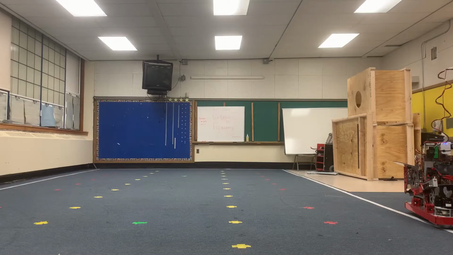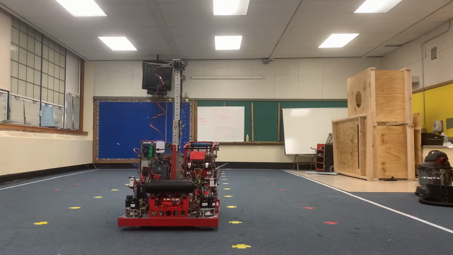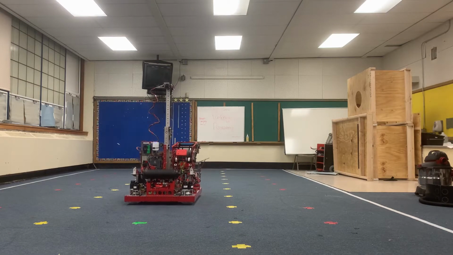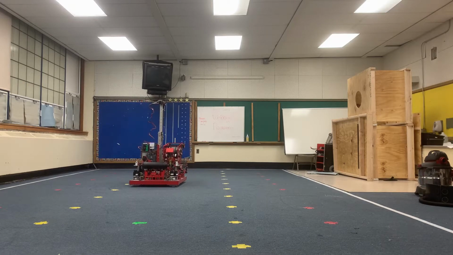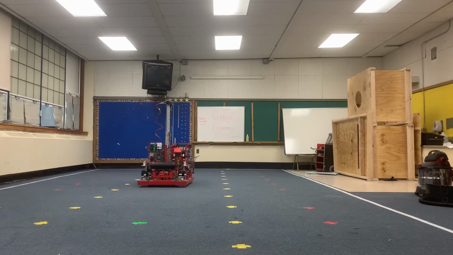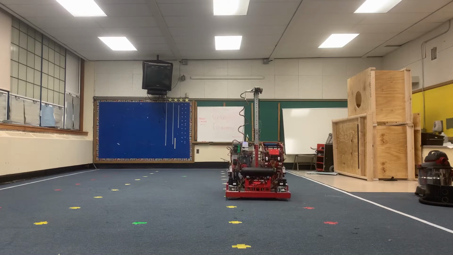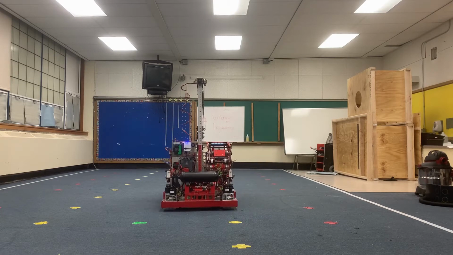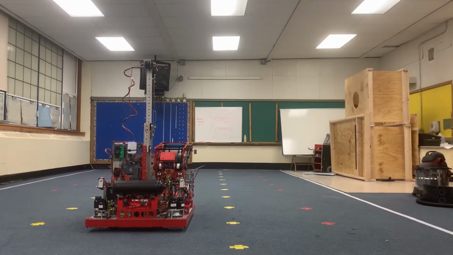Alright, so it's on the ground and we're about to test it driving on the ground. Alright, it's time to test field-oriented control now.